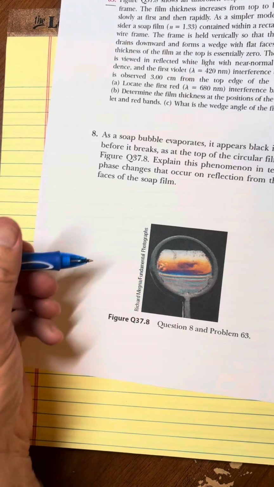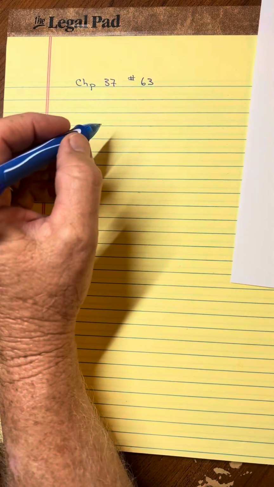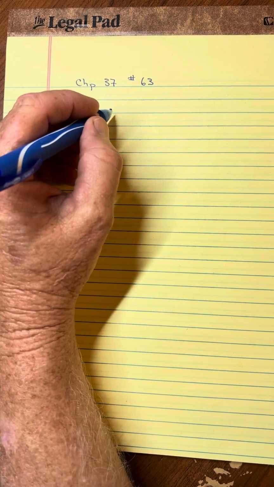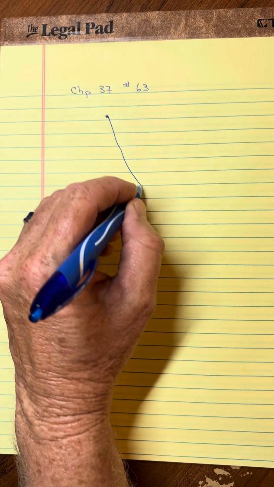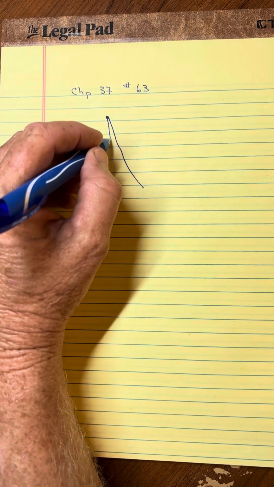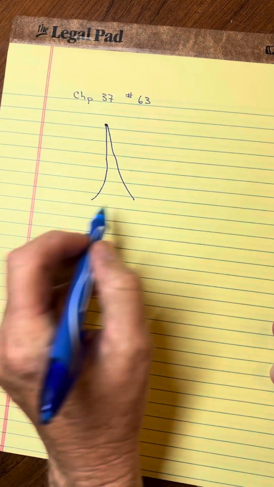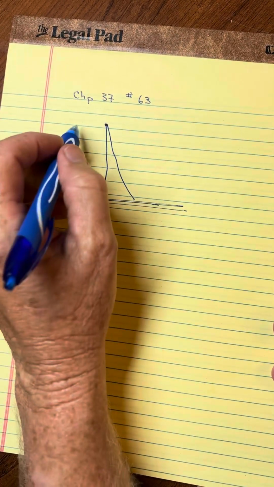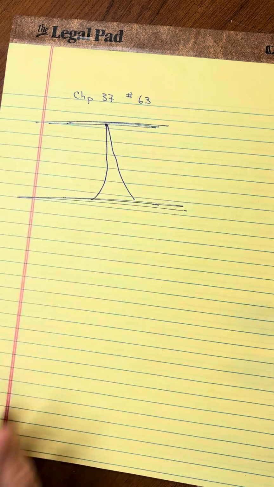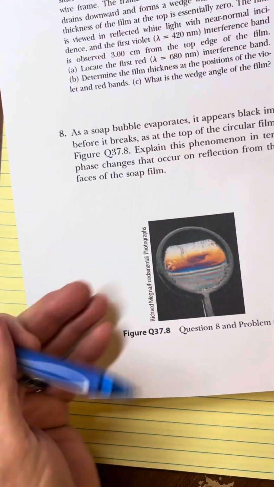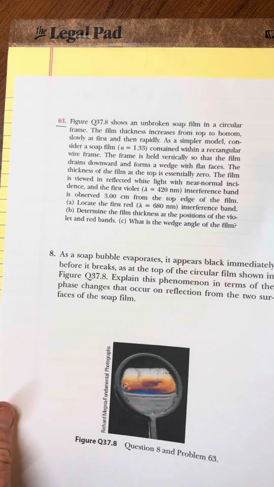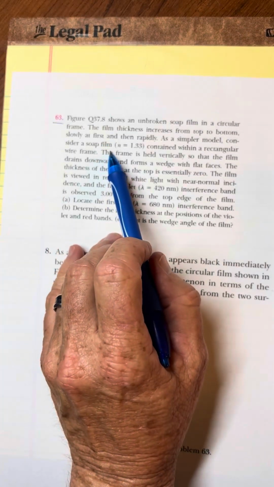But if I were to do a cross-section, looking from the side, this might look something like this. It's getting real thin at the top, and it spreads out near the bottom. So this would be a side view. Maybe I should keep reading here.